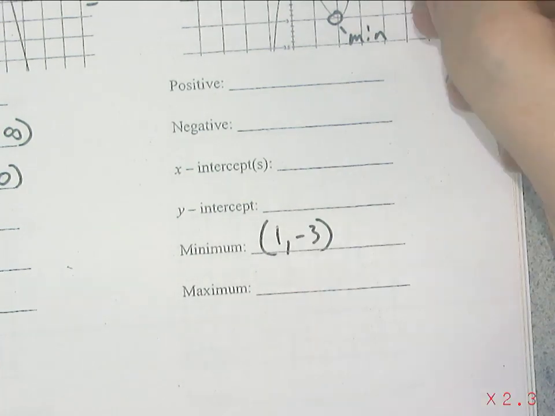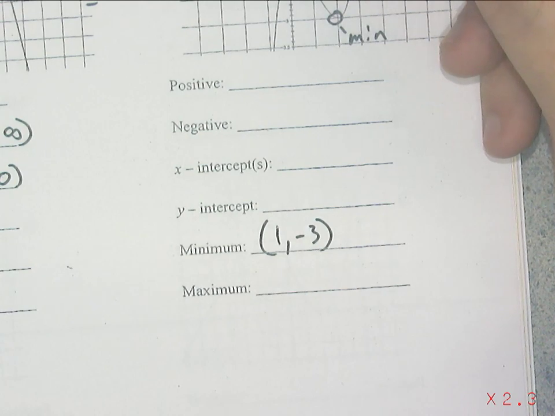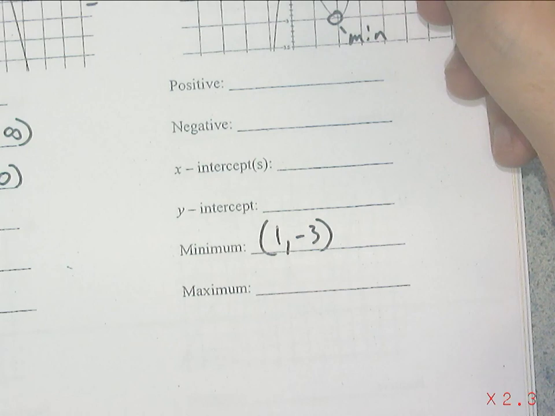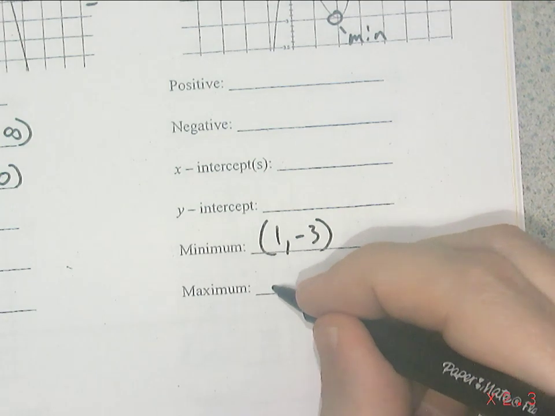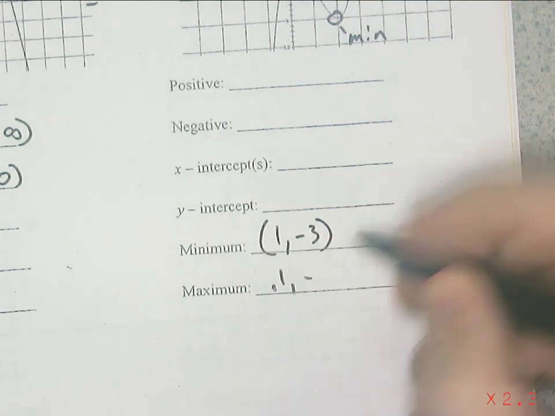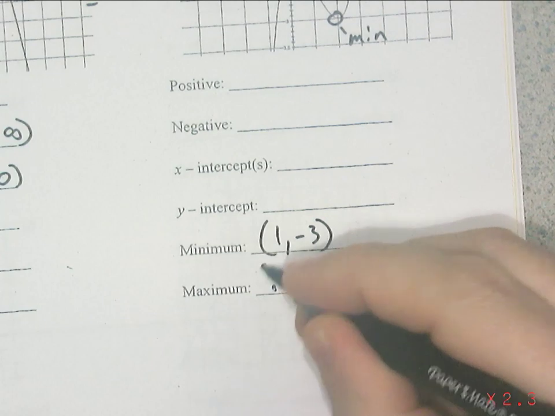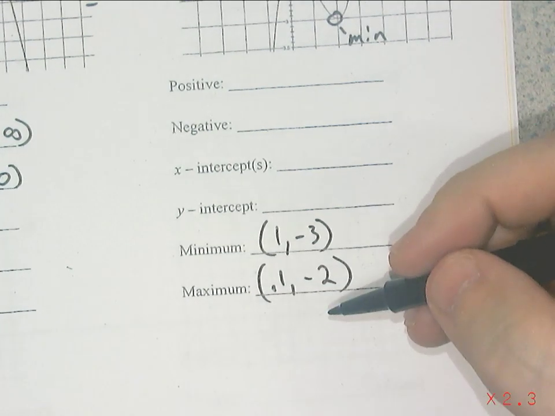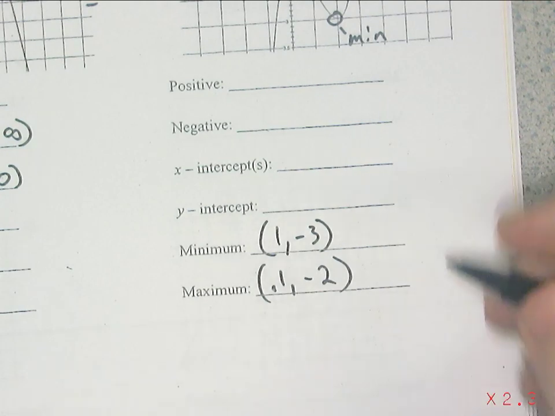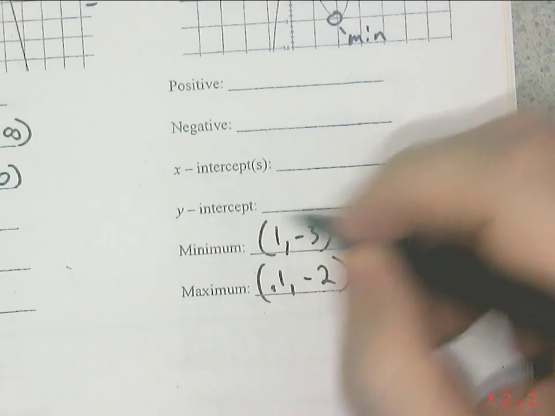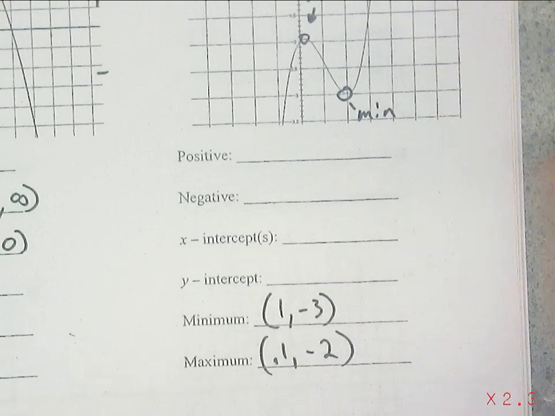The maximum's at 0.1 and -2. Okay, it's maybe like -1.9 or something like that, but it's kind of a dumb graph. Anyway, so that's what you're looking for with those.